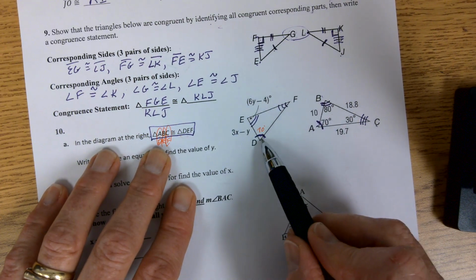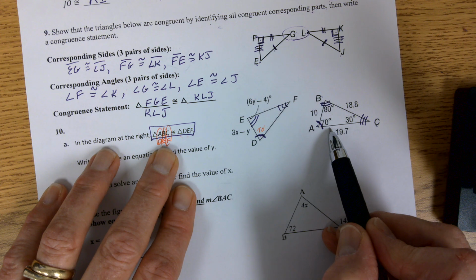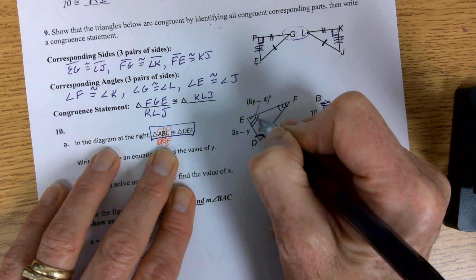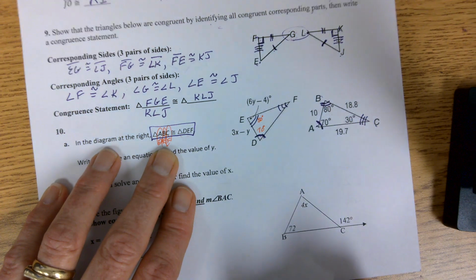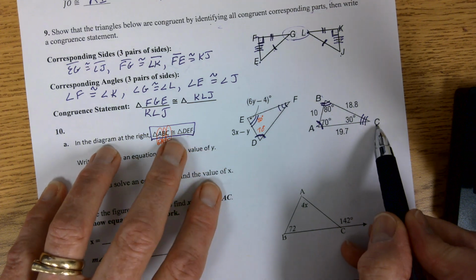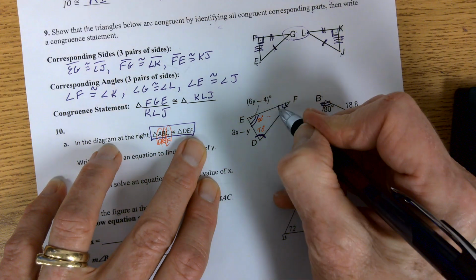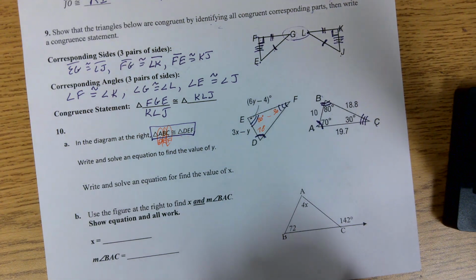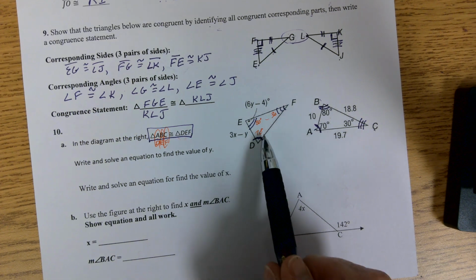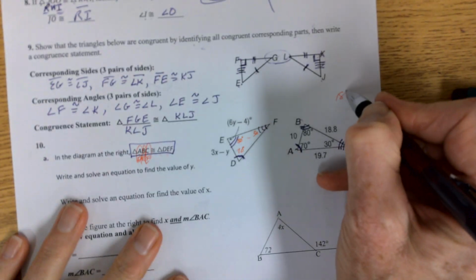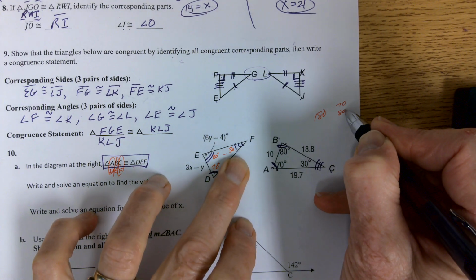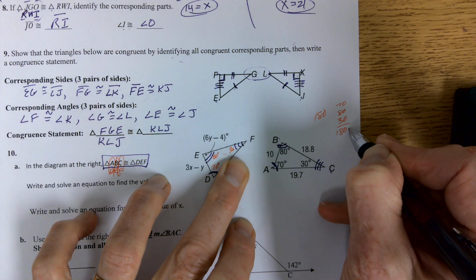So A matches up with D. They're both 70. B matches up with E. So B and E are both 80. These are all degrees. We're talking angles, not sides. And then C and F match up, so this one's 30 and this one's 30. Okay? So let's go ahead and do this. I've got 70, 80, and 30. Add those together. Remember the golden rule is 180. I'm just checking. 70 plus 80, that's 150. 150 plus 30, yeah, that's 180. We're good.